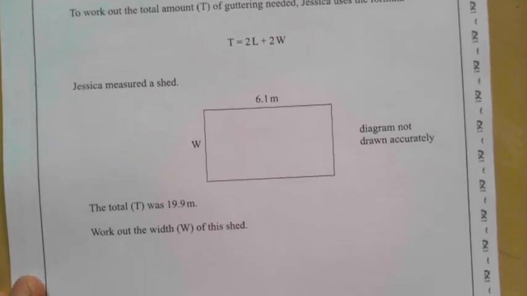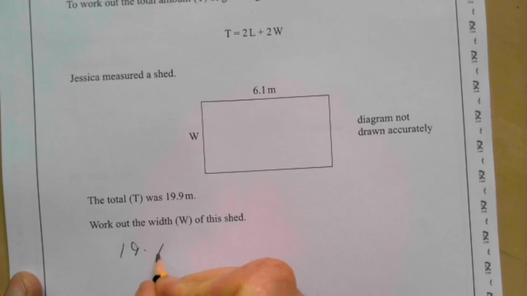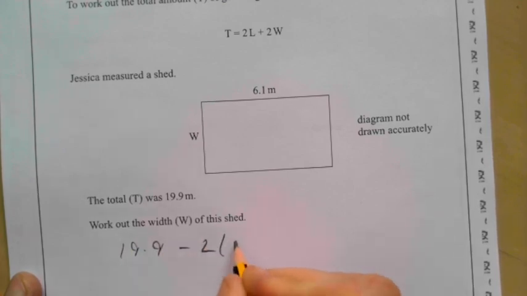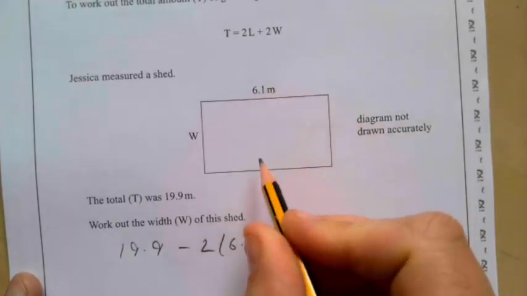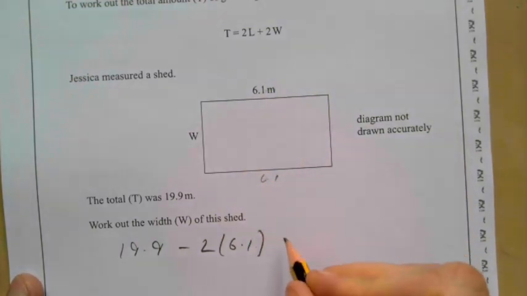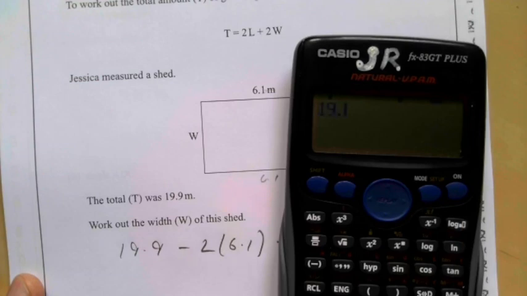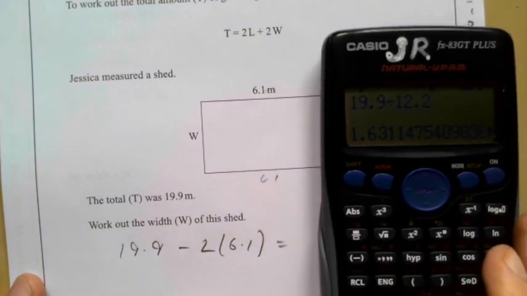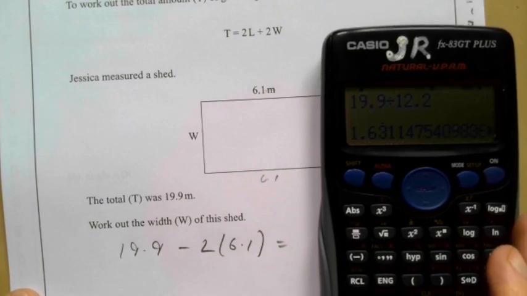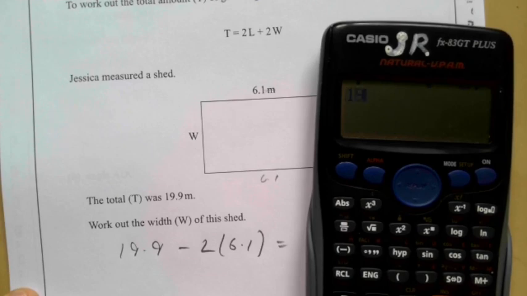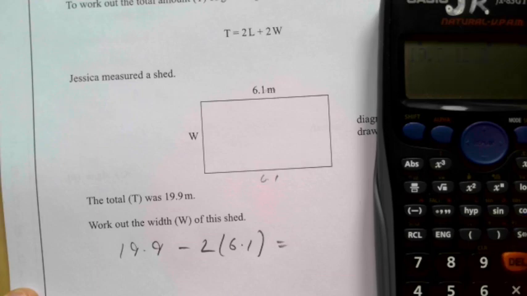So you can do it a couple of different ways, but I'm going to do 19.9 take away 2 times the 6.1. So 6.1 here and the 6.1 here is going to be what we're left with. So 19.9 take away 12.2. I've typed in the wrong thing. 19.9 take away 12.2 is then 7.7.